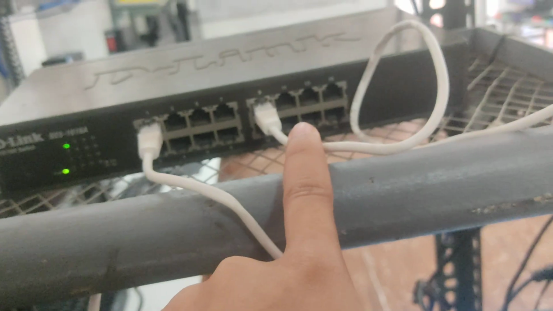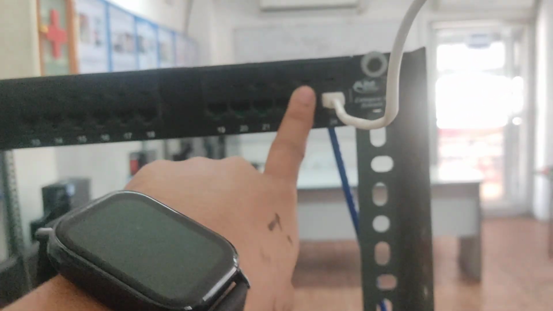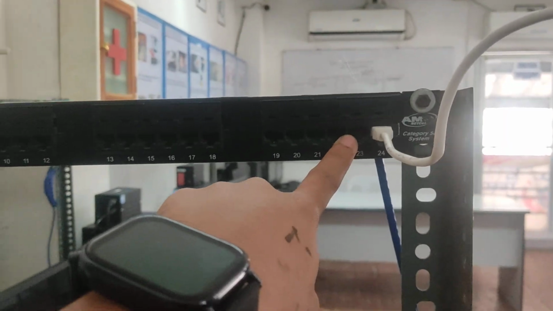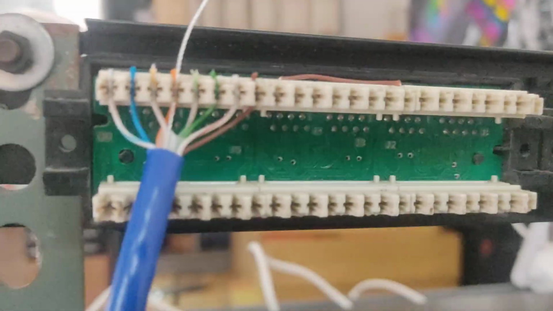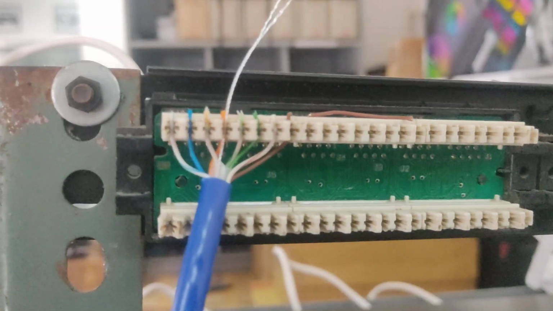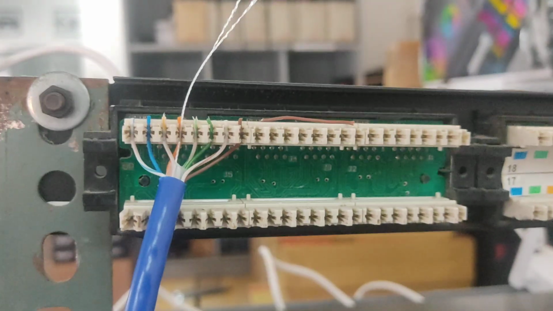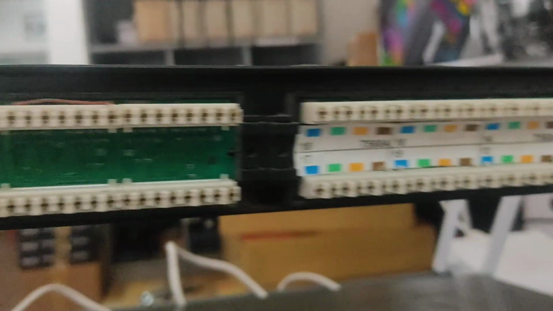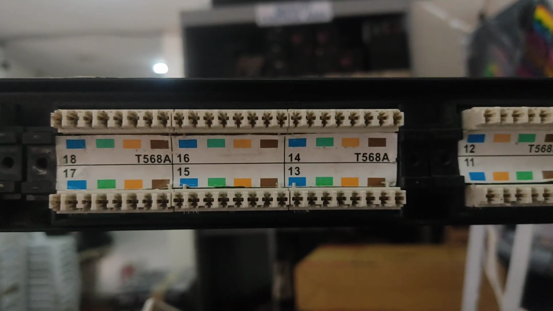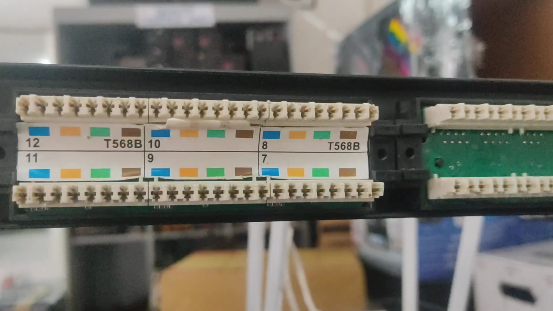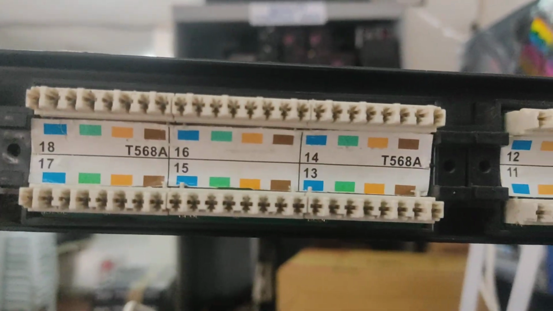One port goes to our patch panel. Now, at the back of it, it has a color coding. As mentioned, BLOGBR: white-blue, blue, white-orange, orange, white-green, green, white-brown, brown. You can also have this one or this one, T568B and T568A.